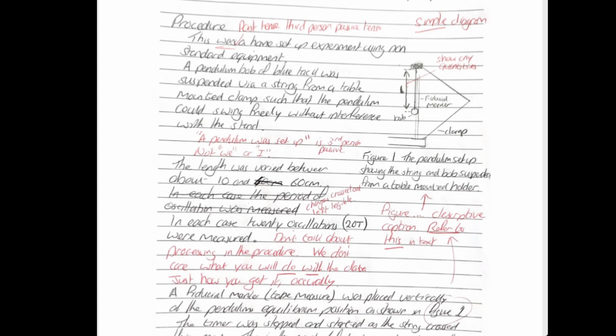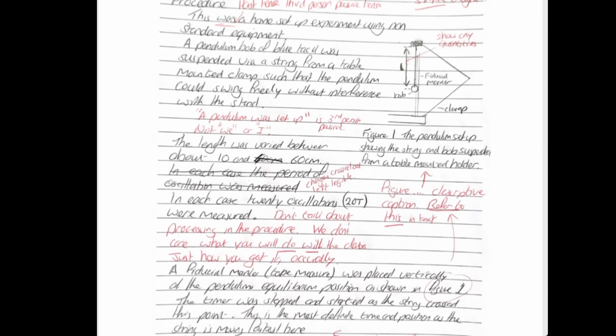What I'm looking for in here then is I want to know what your variables are. So we've already decided in the previous part that we need to plot t squared against L. I don't mention that in the procedure anywhere. The procedure doesn't care about the analysis. Procedure is about what data do I need to collect, how do I do it? Well, if I want to plot t squared against L, for the procedure I need to say how I'm going to collect data on t, the time period, and the length L.